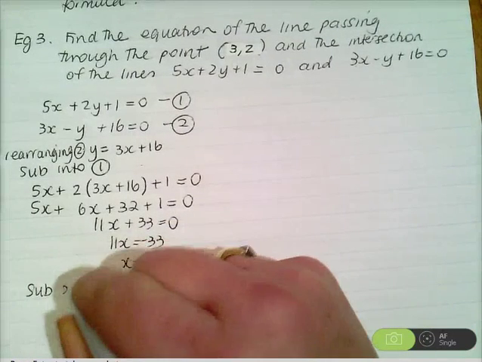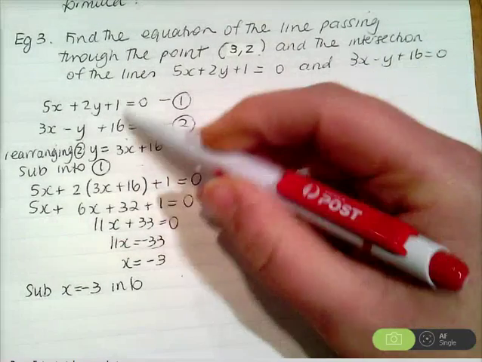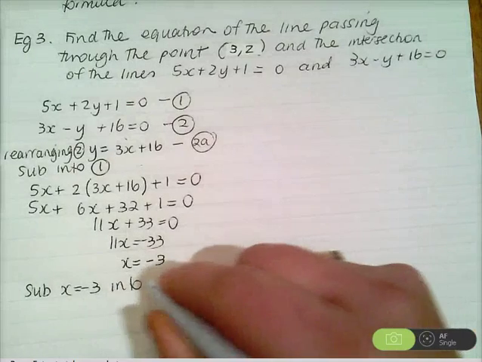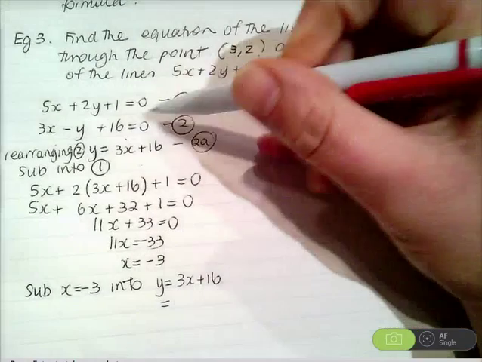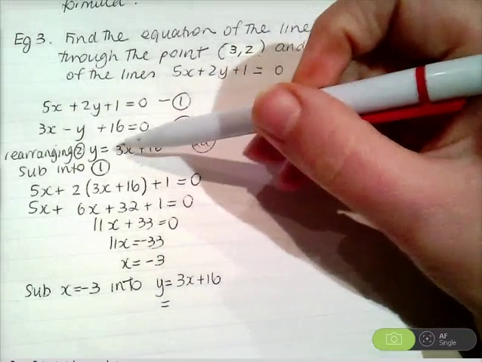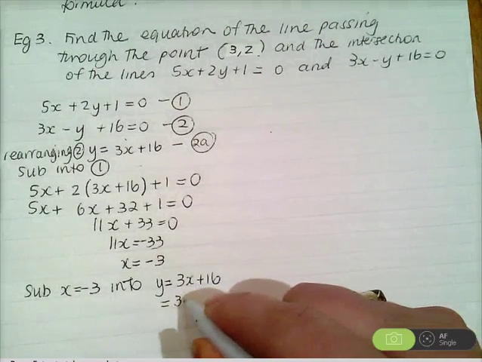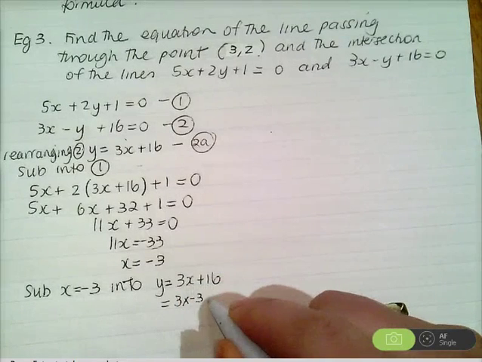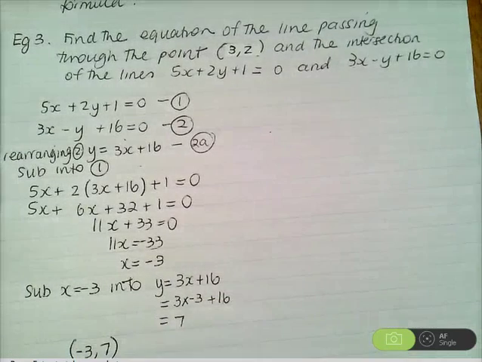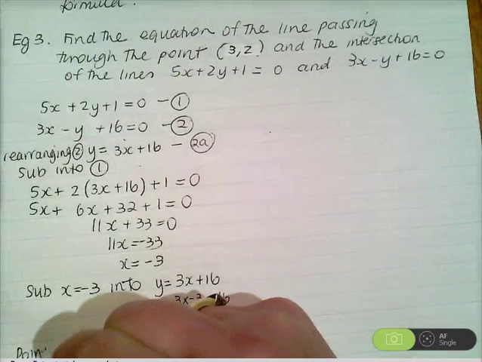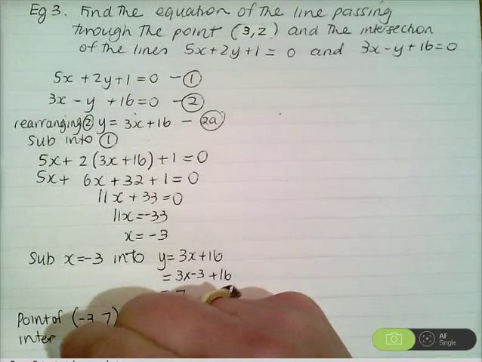Now we're going to substitute x equals -3. I think we'll do it into this one. I'll call this equation 2a, because it's just rearranging equation 2. I'm going to substitute x equals -3 into this equation 2a, which is y equals 3x plus 16. It can be substituted into any of these, but the easiest would be into this, because you've already got y as the subject of the formula. So we get y equals 3 times -3, because that's what x is, plus 16. So it's -9 plus 16, which happens to be 7. Therefore, my point of intersection of the two lines is -3, 7.